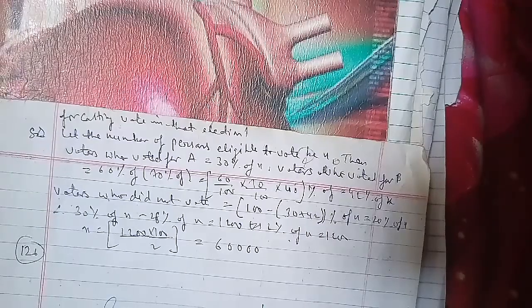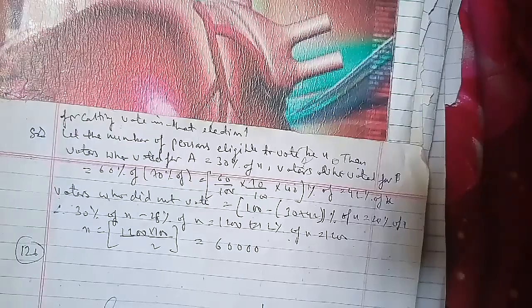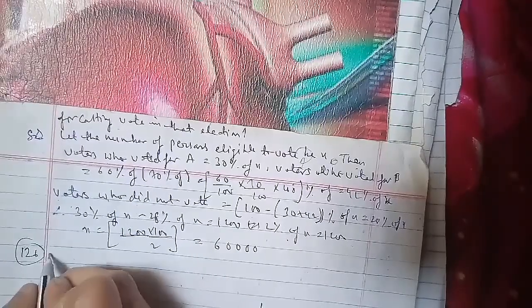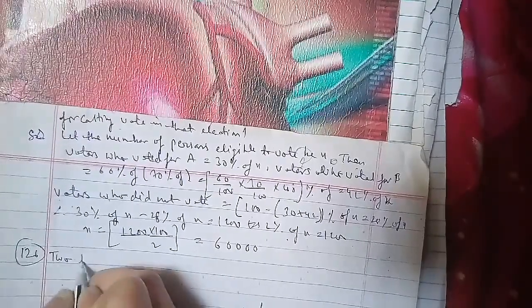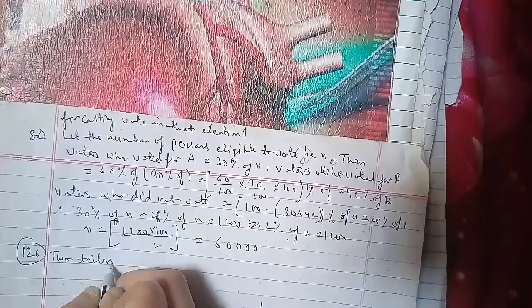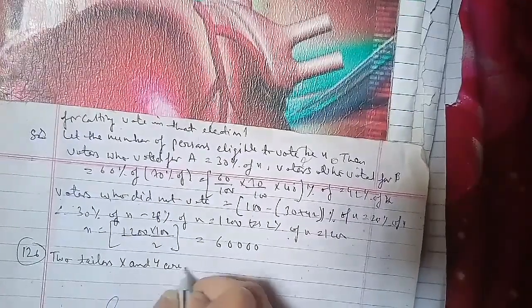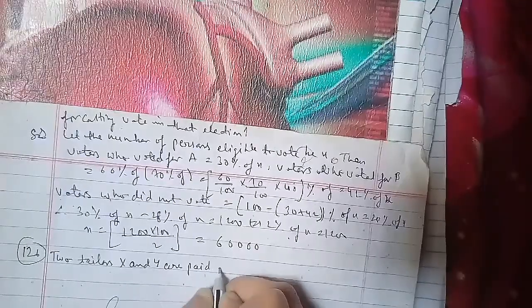Two tailors X and Y are paid a total of rupees 550 per week by their employer.